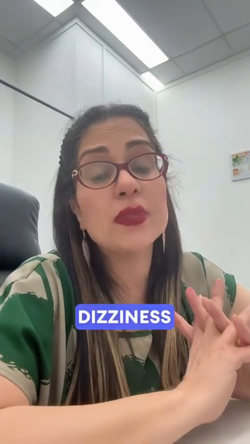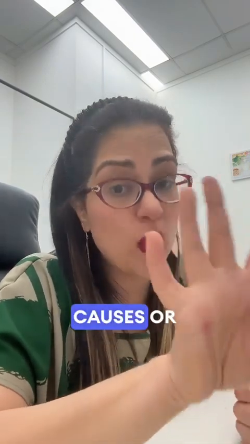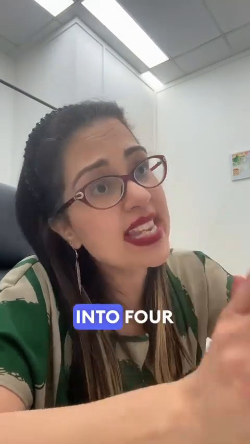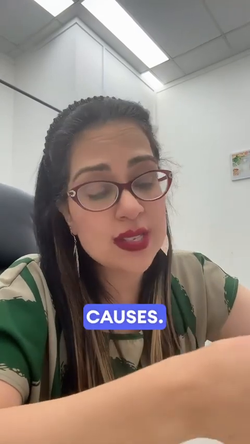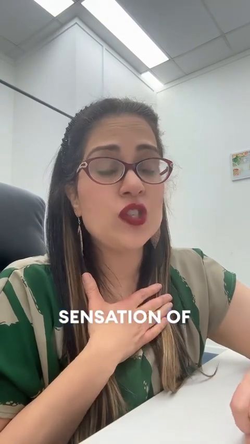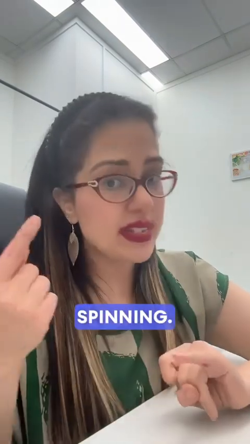So as you guys know, we have been talking about dizziness, and we have already established that dizziness can be categorized into 4 different categories, and those categories have different causes. Number 1 was vertigo, which means either the person has the sensation of the body spinning or the environment spinning.